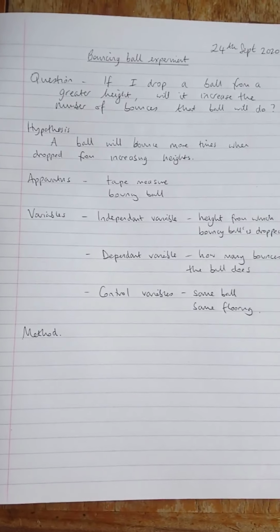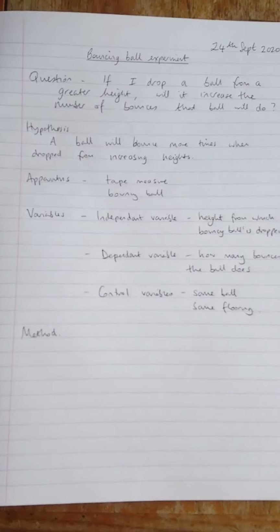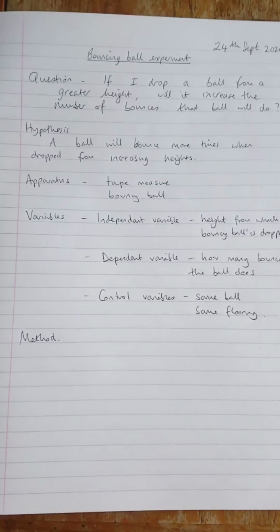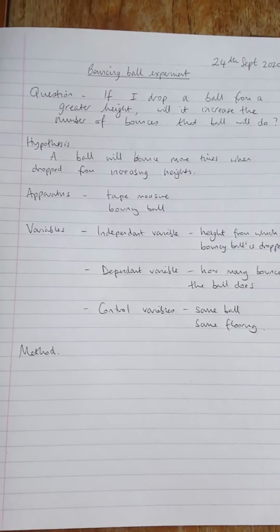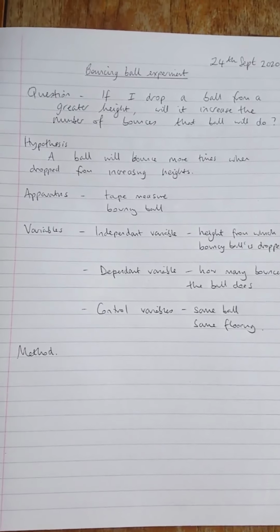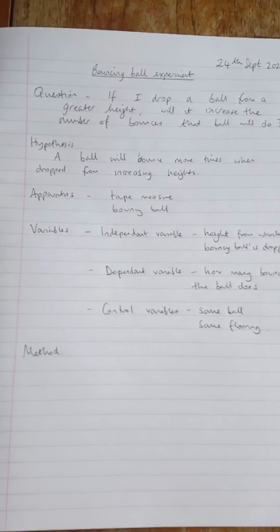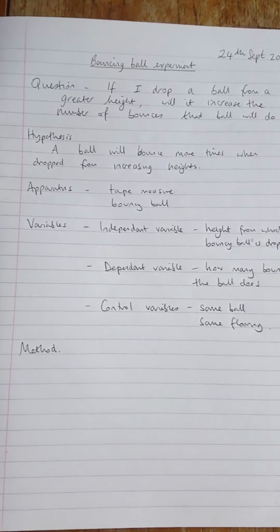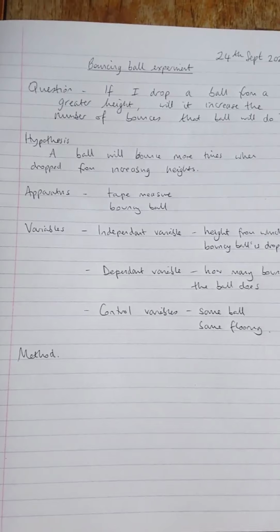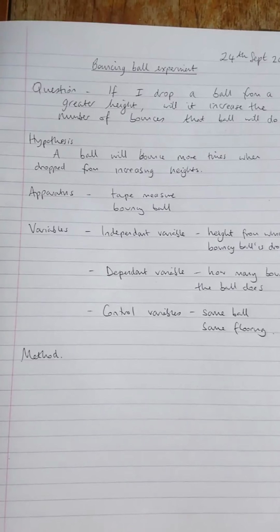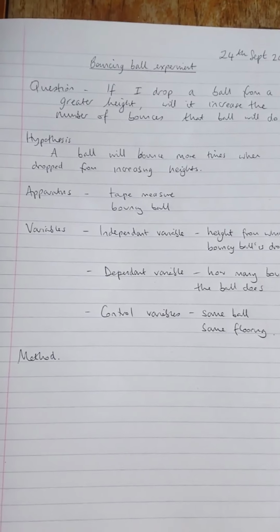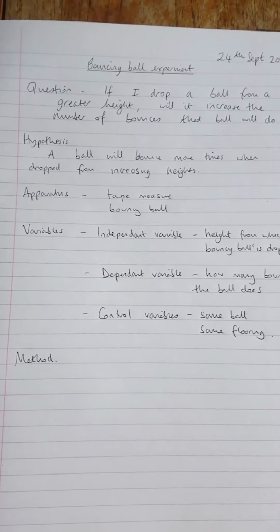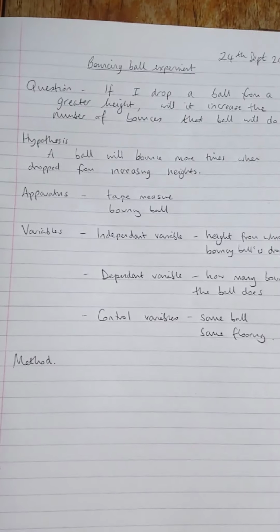Next we come to our method. This is a stepwise description of how we're going to do the experiment. So I'm going to write down, hold the ball 10 centimetres above the ground, drop the ball, count how many bounces the ball does. Hold the ball 20 centimetres above the ground, drop the ball, count how many bounces the ball does. Repeat at 30 centimetres, 40 centimetres, and every 10 centimetres up to 1 metre height.